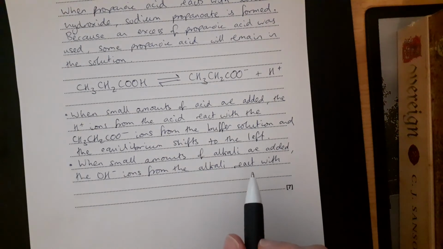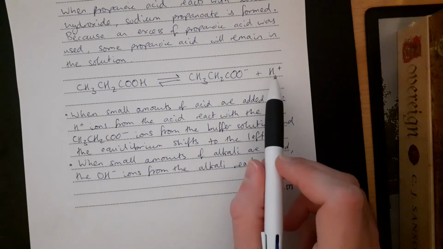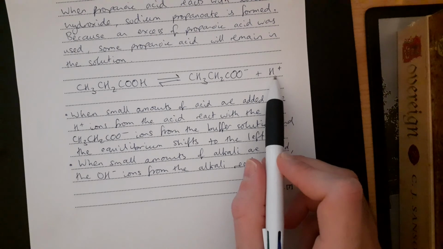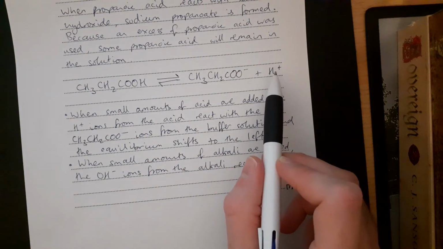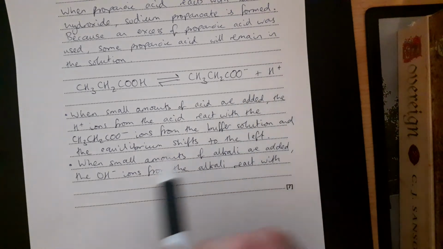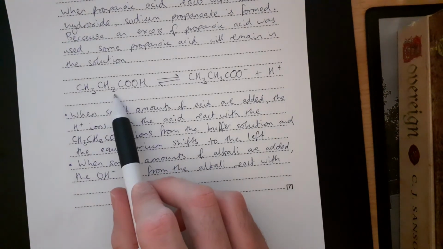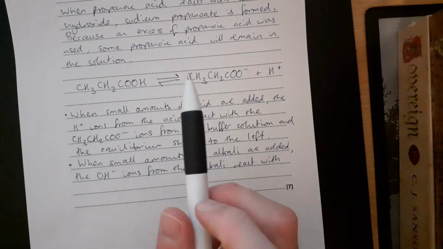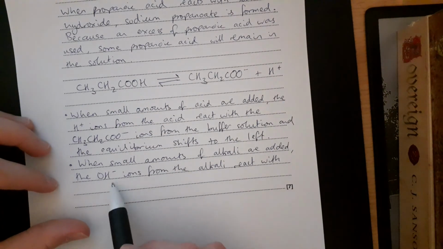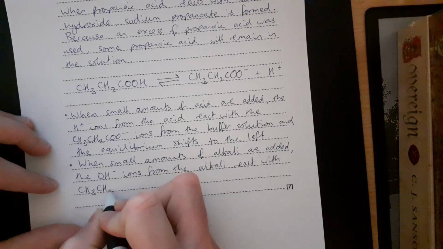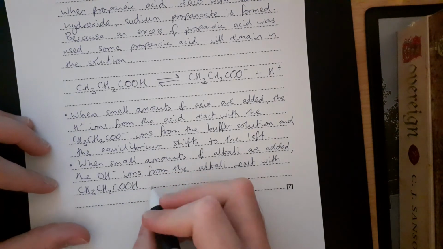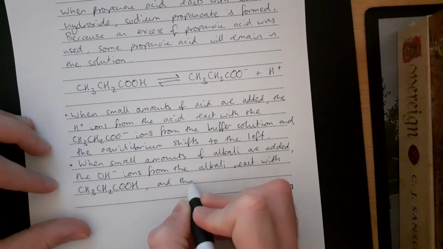You could either say that the OH minus ions will react with the H plus ions that are here, and then more of the propanoic acid would dissociate to replace them, or we could just say that the hydroxide ions that we've added will react with the propanoic acid, and either of those is fine. Okay, so I'm going to say OH minus ions react with the propanoic acid, and the equilibrium shifts to the right.